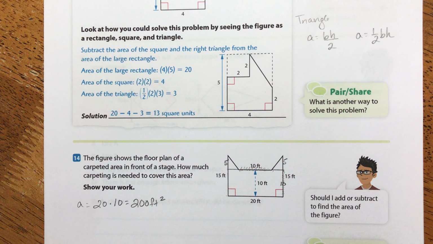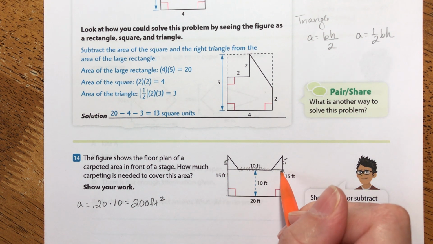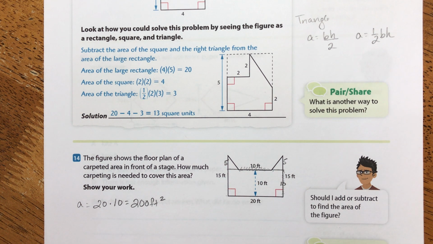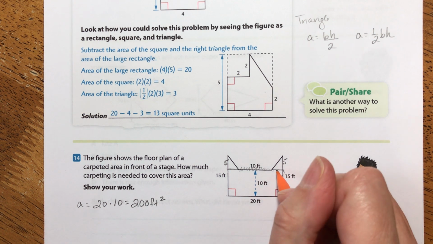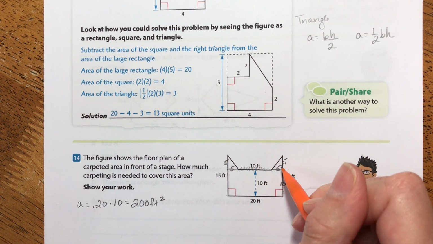What's 20 minus 10? 10. Now I need to split it in half, right? This plus this equals 10. Well, I want to cut it in half. Half of 10 is 5. Okay? So this triangle has a base of 5 and a height of 5.